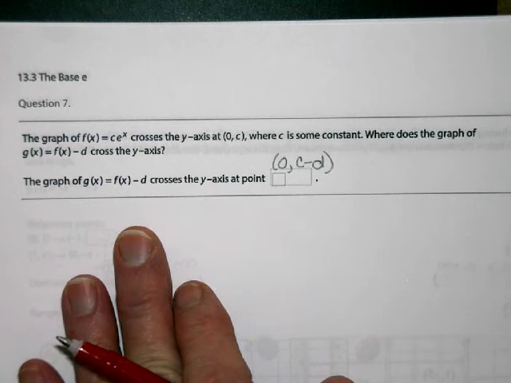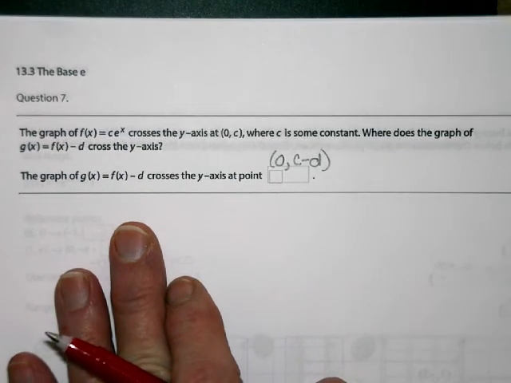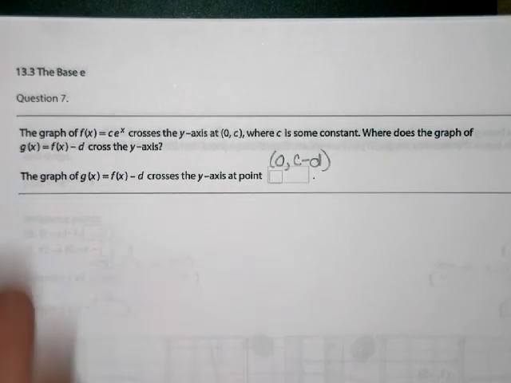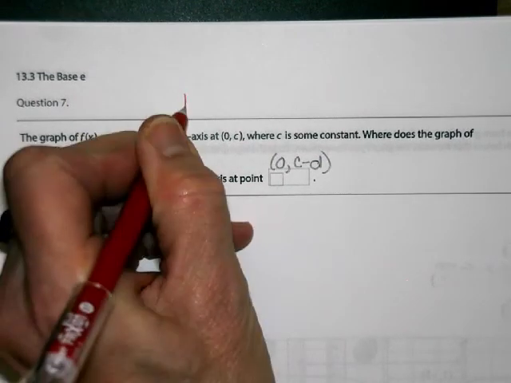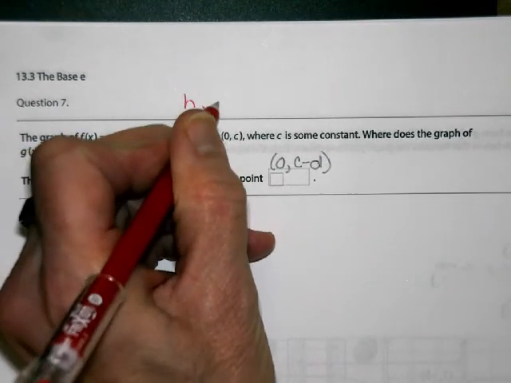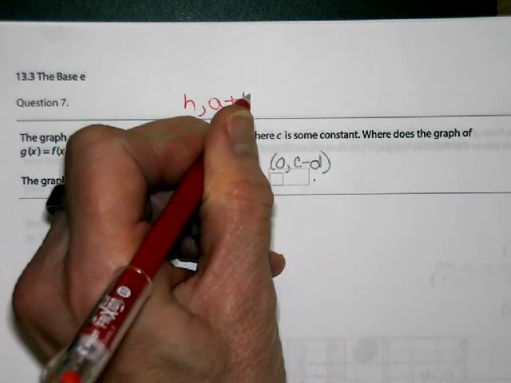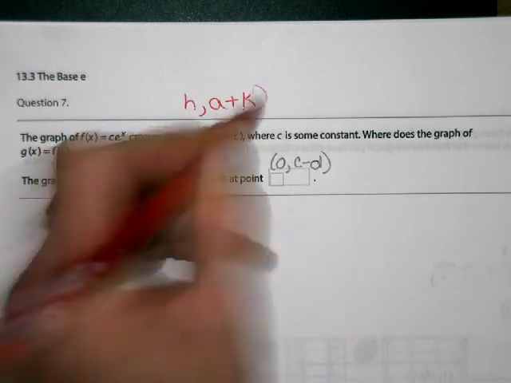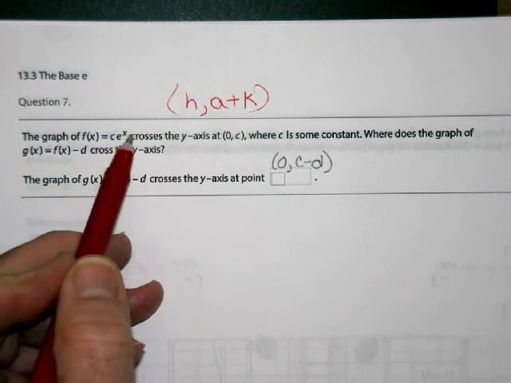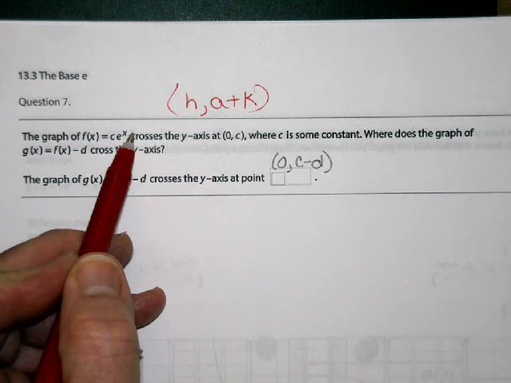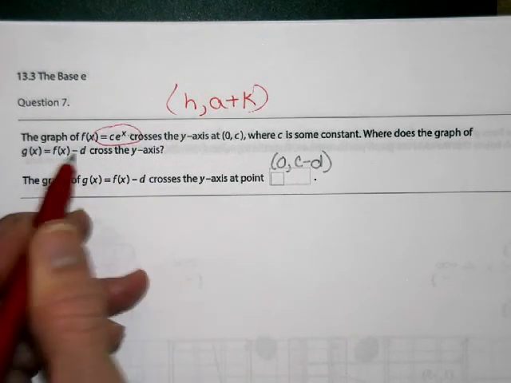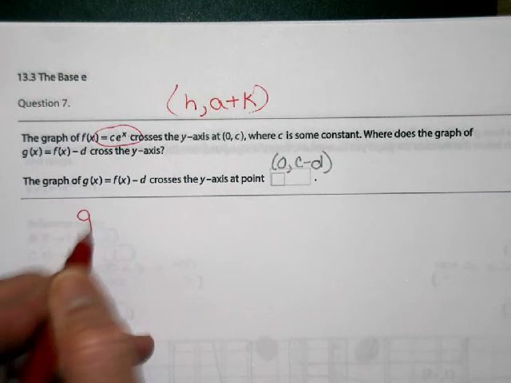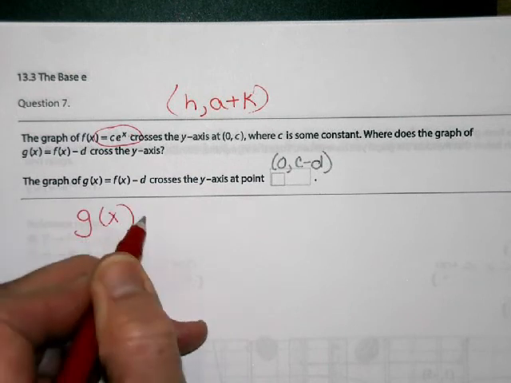All right, this one fooled me because I thought they wanted the y-intercept, but they wanted the ordered pair. If you remember from our growth pattern, since D was negative, our transformation is h comma a plus k. Up here, h is 0.